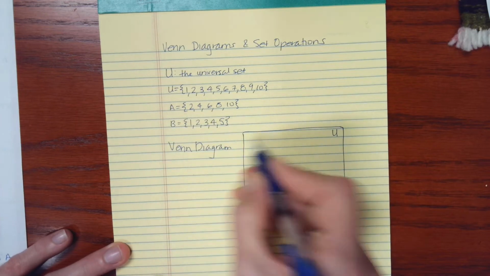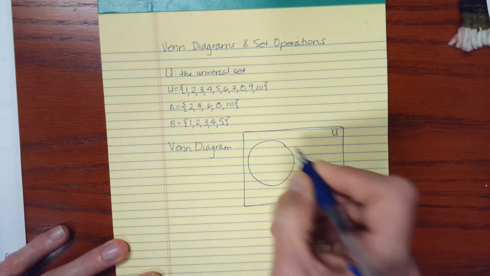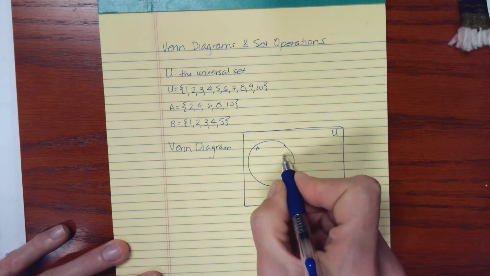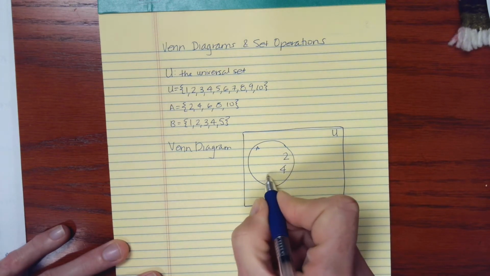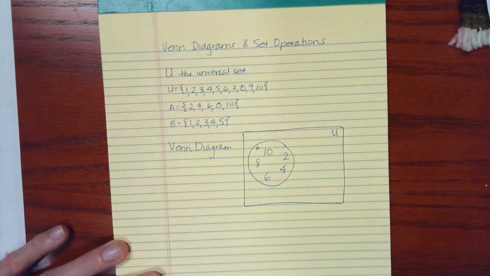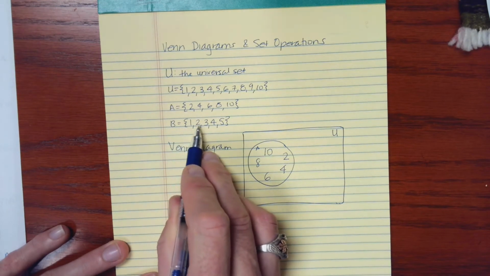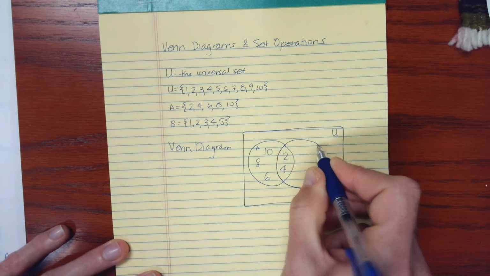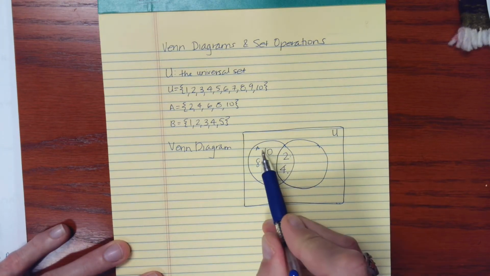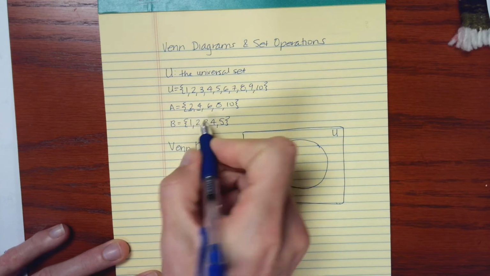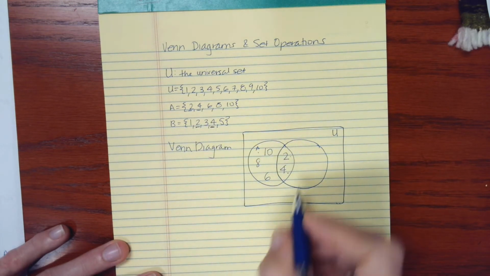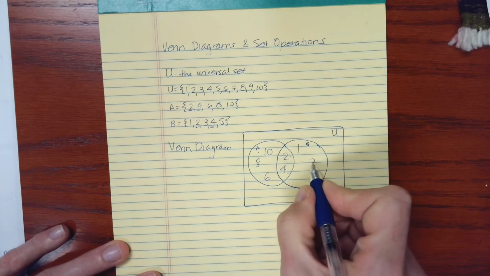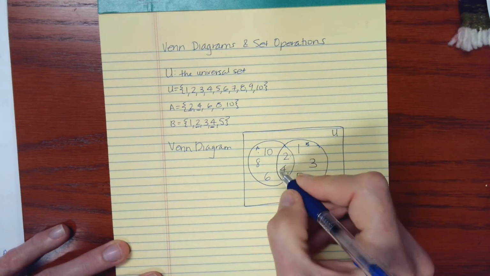Now, the set A lives within this universe, and I can represent that using a circle. So this is A, and this has the elements 2, 4, 6, 8, and 10. And in B, I have the numbers 1, 2, 3, 4, and 5. Now, I'm going to draw this so that there's some overlap between these circles. The reason I'm doing that is because the numbers 2 and 4 certainly are a part of A. They're here, but they're also elements in set B. So I'm drawing that in this overlap between A and B, but B also has 1, 3, and 5. Those are in B, but they're not in A.